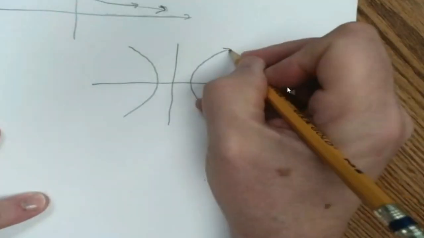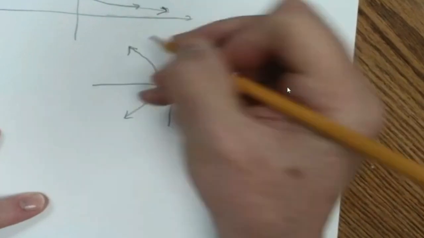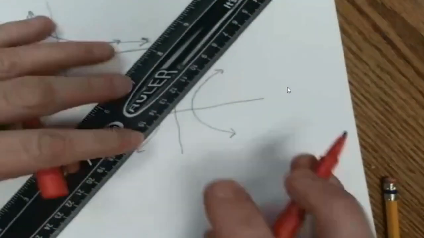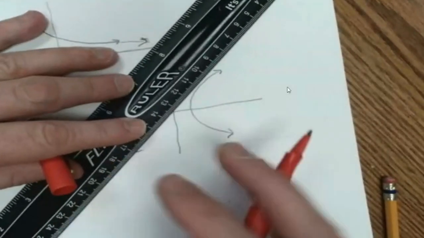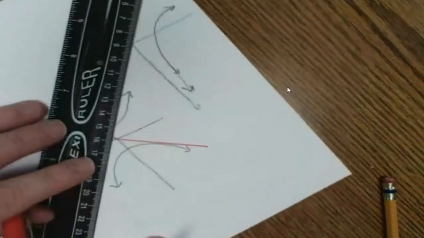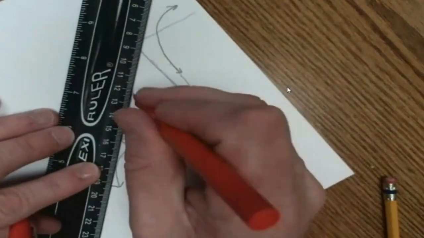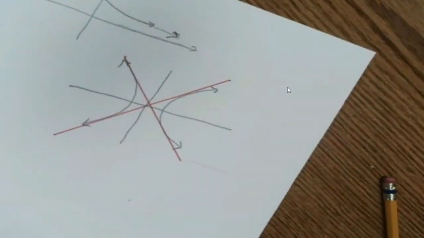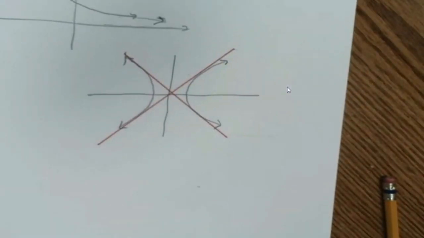All right, guys. So there are actually two asymptotes. One of them will go this direction, and one of them will go this direction. And that hyperbola will not touch either line.